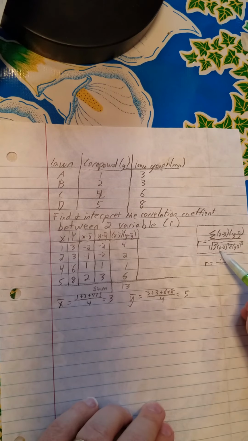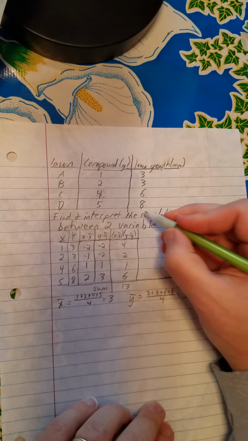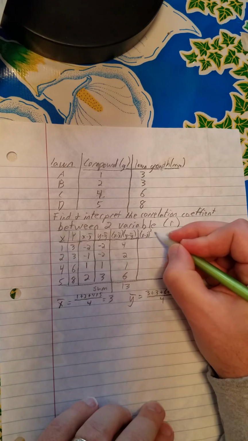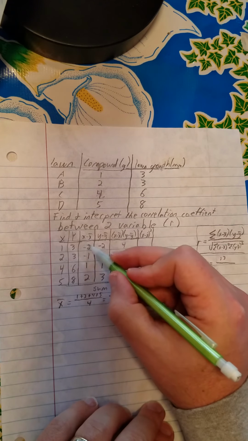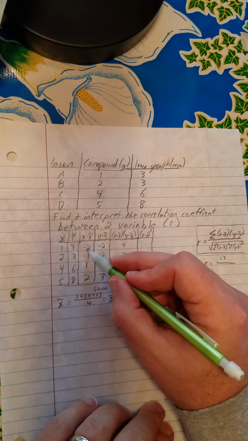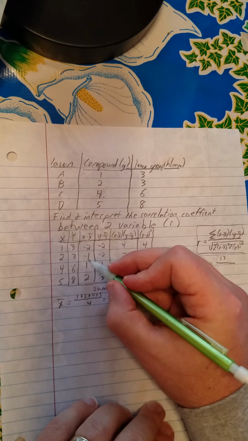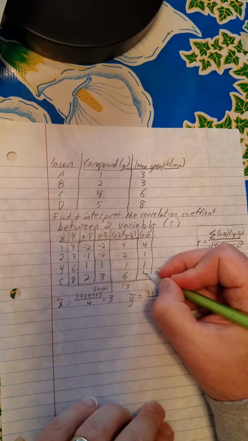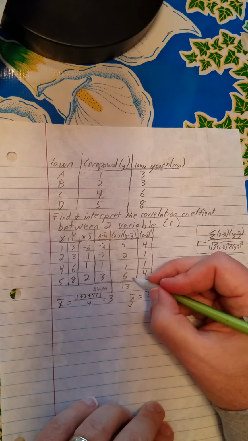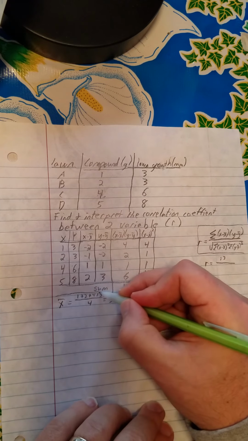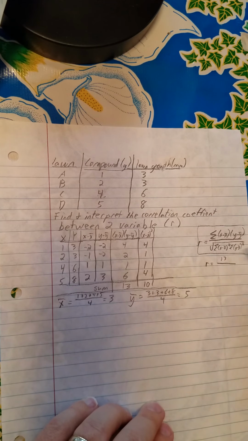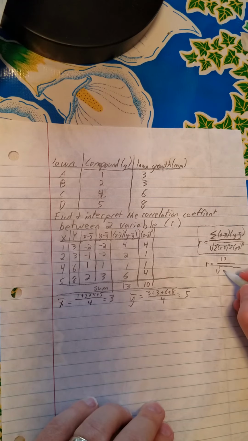We look at the bottom, we want to square the differences. First of the x. So we go back all the way to this column and square these numbers. Negative 2 squared is 4. Negative 1 squared is 1. 1 squared is 1. And 2 squared is 4. Looks like we want to find the sum of those. So that 10 goes right here.